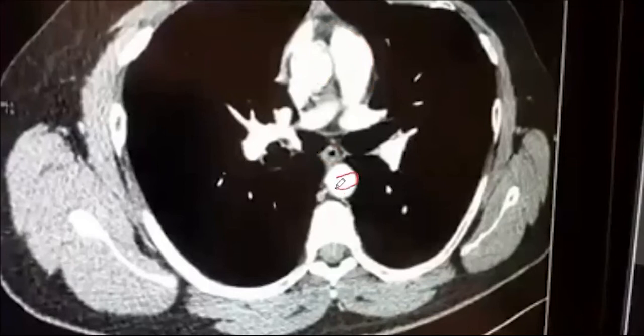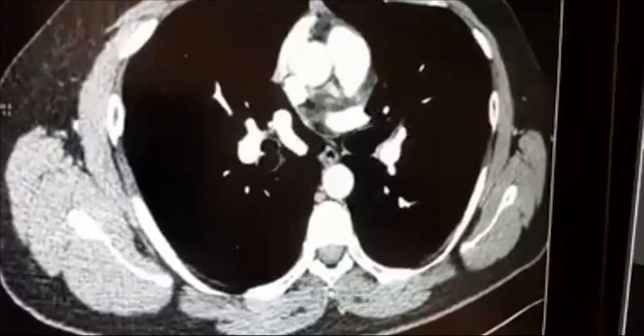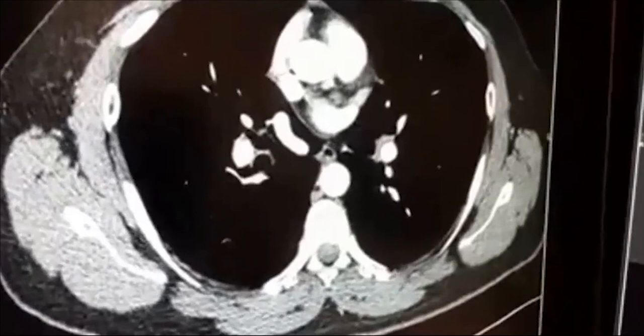Now let us move further and check. So let us pause here and try to understand. This is the ascending aorta, just going to open into the infundibulum of the left ventricle.